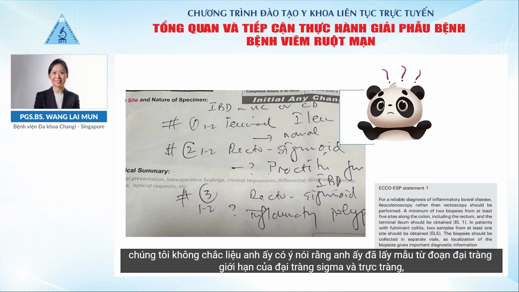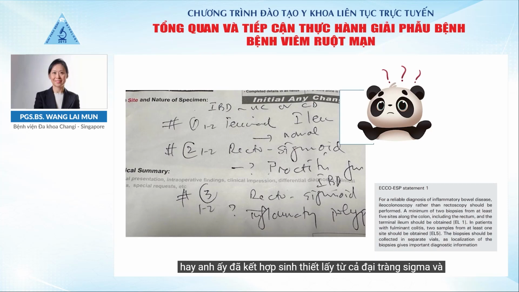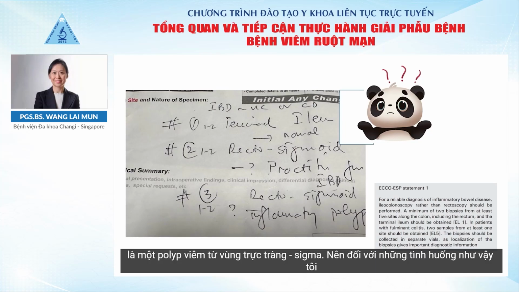We are not sure whether he meant that he has taken a sample from the rectosigmoid junction, or has he combined biopsies taken from both the sigmoid and the rectum together into one specimen pot. And a third was what he thought might be an inflammatory polyp from the rectosigmoid region.